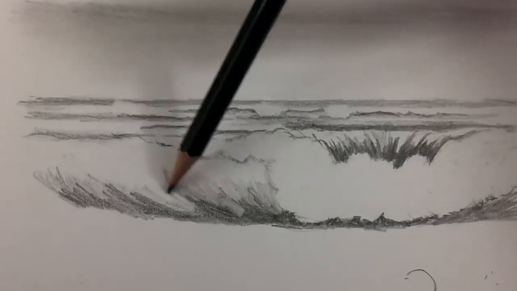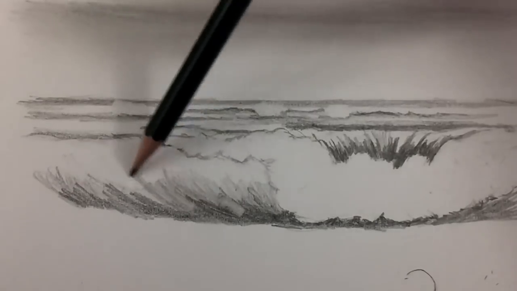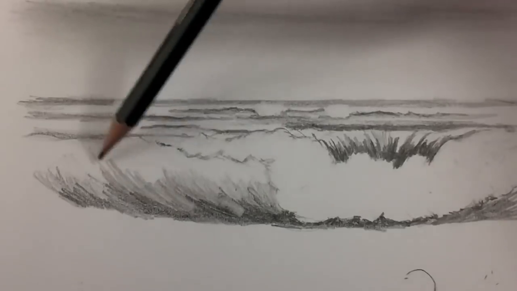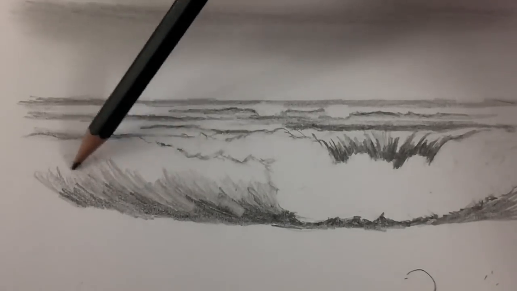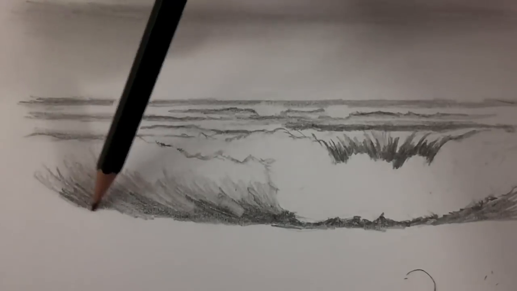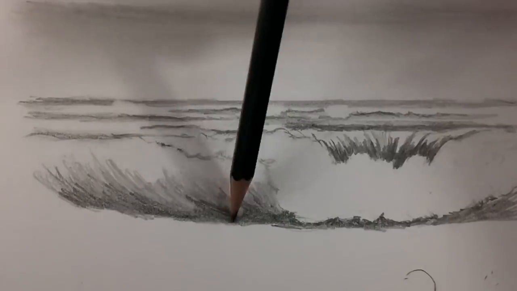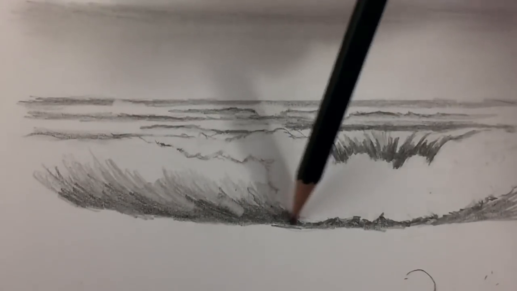Make these waves. Okay? Whenever you make a shadow with a pencil, make it like this. Strokes, strokes, strokes, and lift the pencil. Okay? Never leave the pencil always on the paper. Lift it after every stroke.